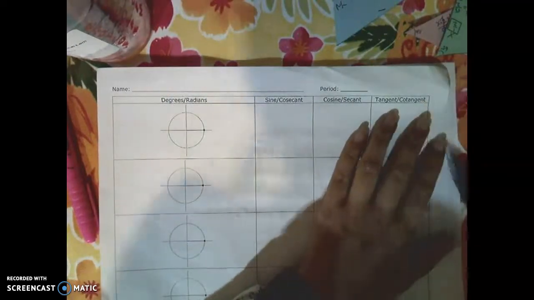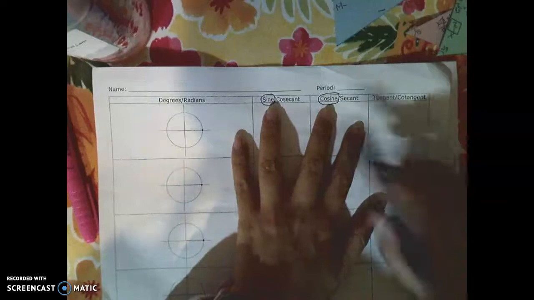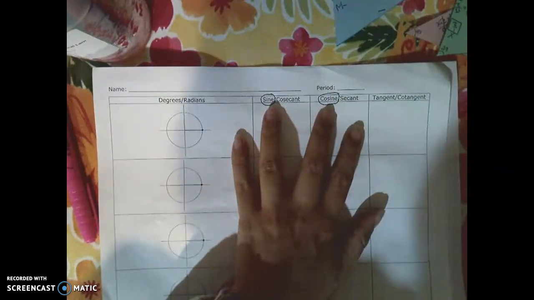Okay. So you should have gotten a paper that looks like this. It has degree slash radian, sine slash cosecant, cosine slash secant, tangent slash cotangent. For right now, we're only going to focus on sine and cosine. If you have extra time, you're going to find the other four. But for now, we're just going to work on sine and cosine. Okay?